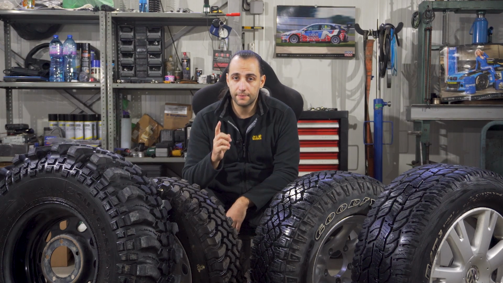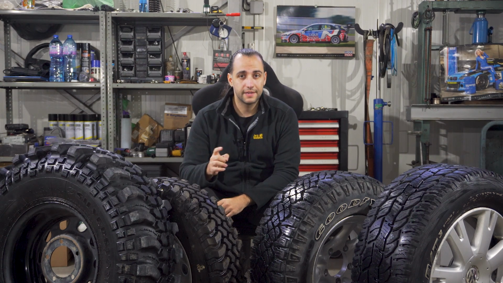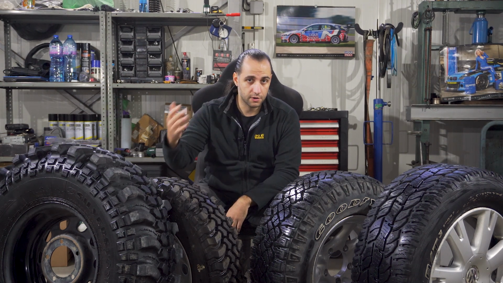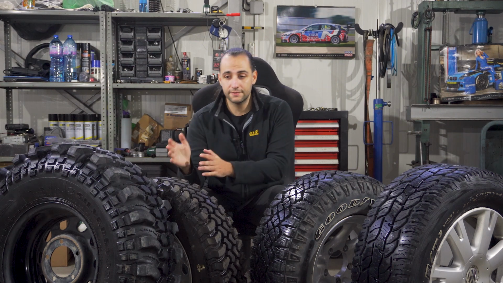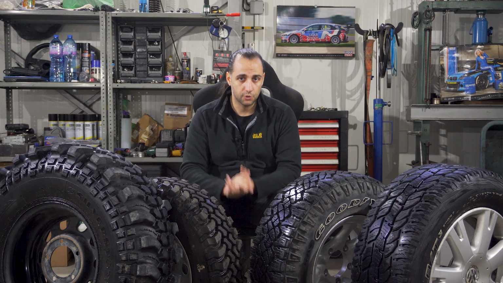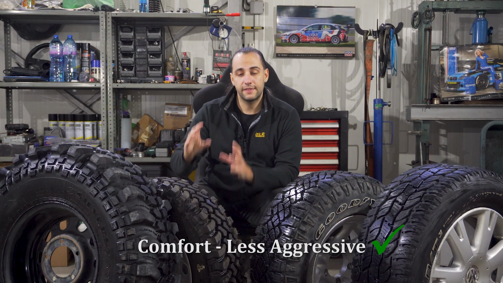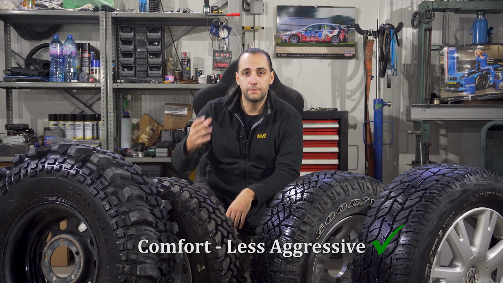Now, there are several other things you need to consider apart from how they perform on different kinds of terrains. First of them is noise. And noise relates to comfort, especially if you're going to drive longer distances. A more aggressive tire with this kind of tread design will be very, very noisy. And speaking of comfort, more aggressive, more off-road oriented tires will have thicker sidewalls, giving you a bumpier ride.